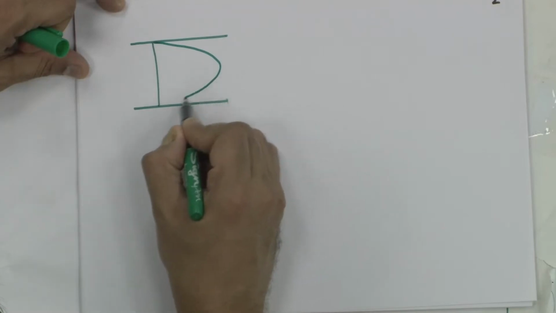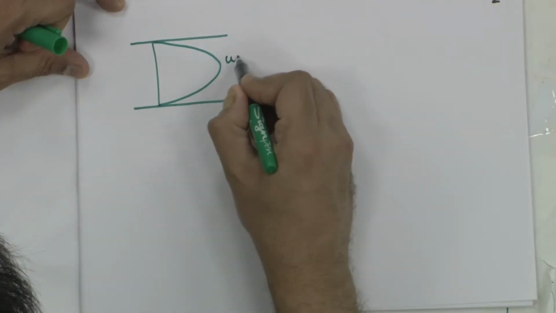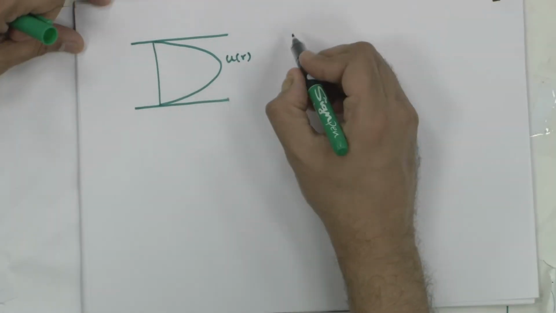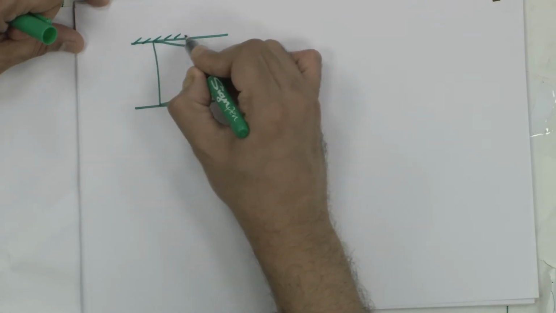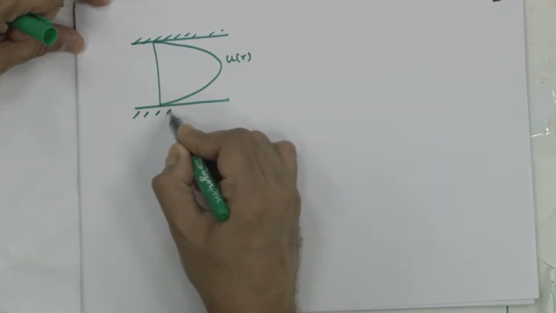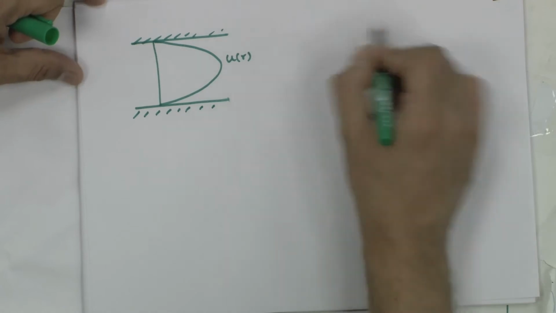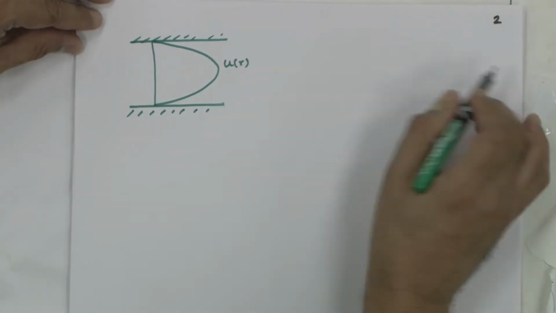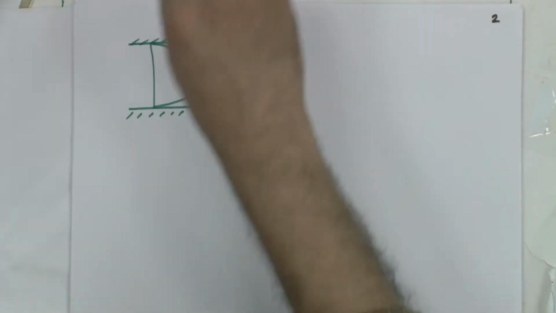Okay. So, now why do I need this so-called average velocity? When I have a profile which is varying in the r direction, u of r, for me to use in calculations, it is very difficult to go on looking at local velocities.